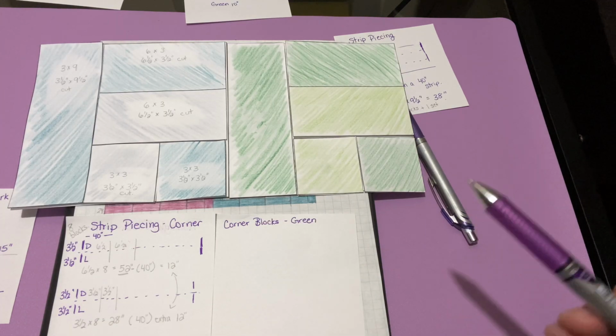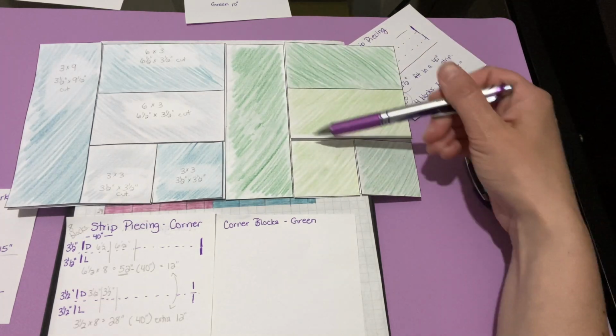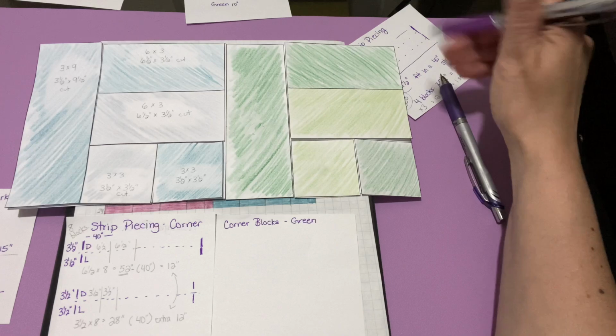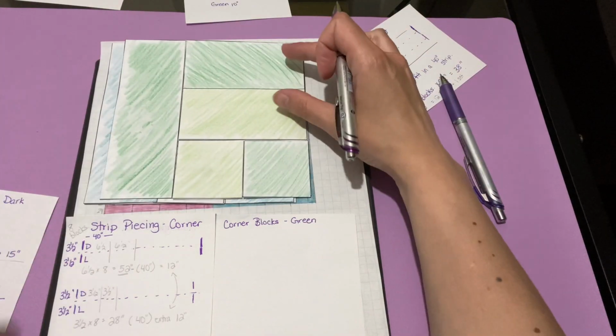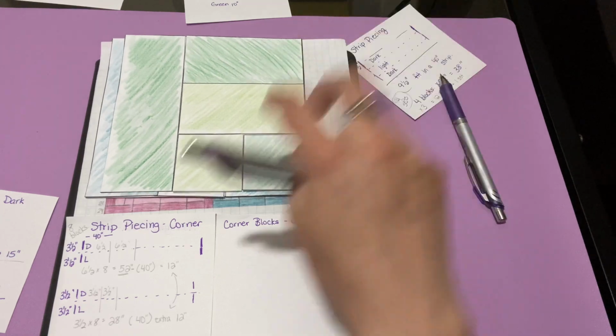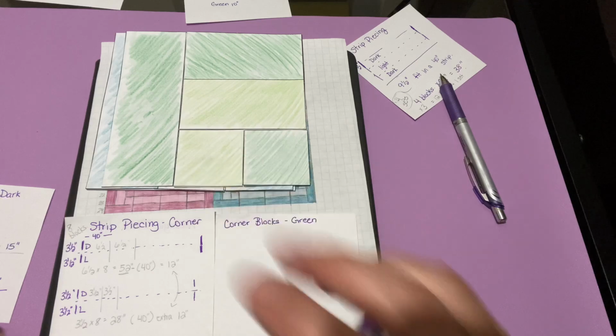Now we need to find the fabric requirements for the corner block here. So let's start off with, again, that strip piecing method first. So pairing a light and a dark here and a light and a dark. These dimensions are the same as before.